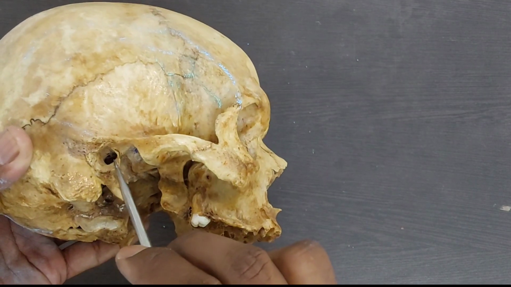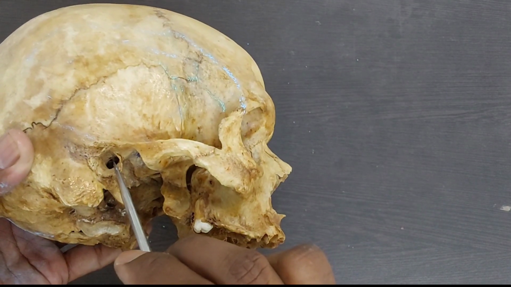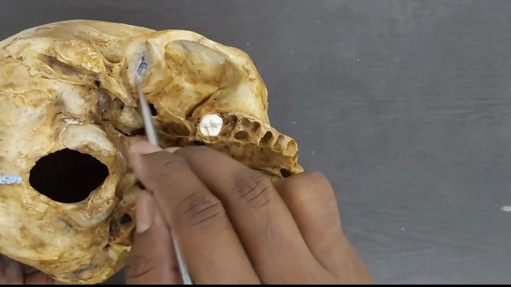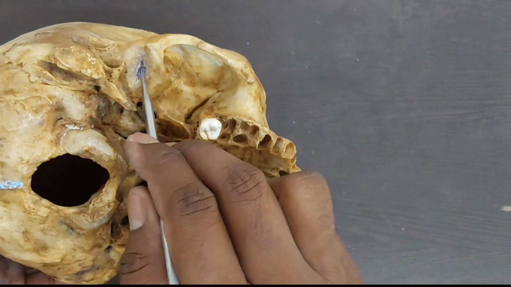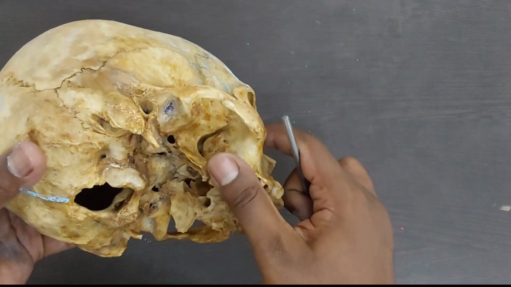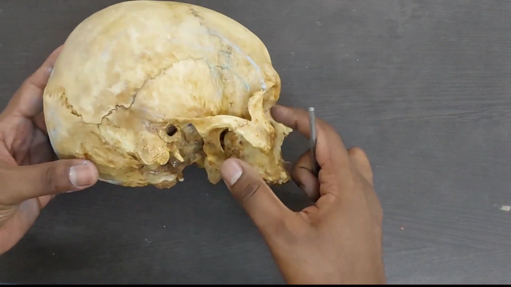External auditory meatus is located behind the mandibular fossa. If we see here, before that, there is a fossa. This fossa is known as the mandibular fossa, where the mandible is articulated to form the temporomandibular joint.